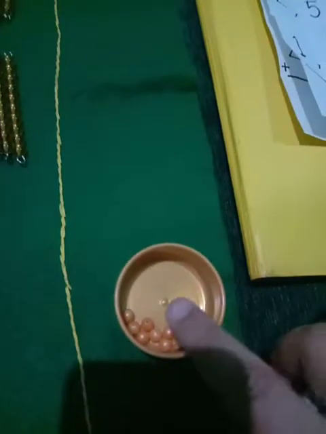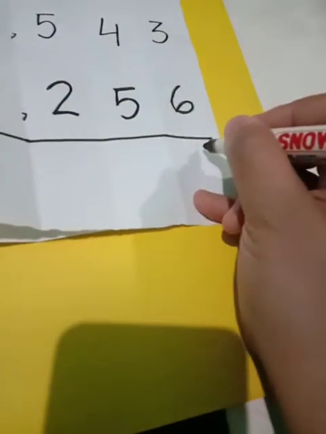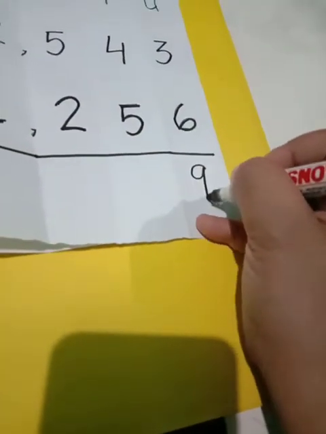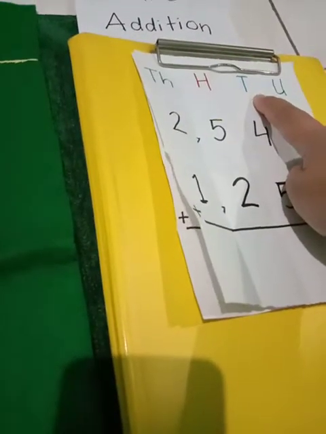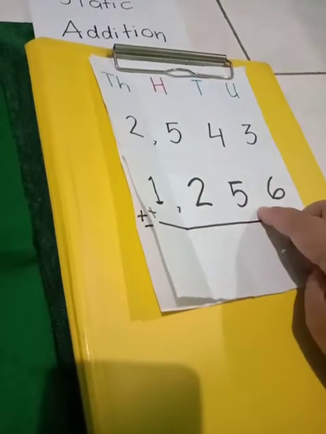Put at the bottom. So we can write down in the unit place 9 units. Okay. And then the next value is 10. We put together 4 tens and 5 tens.